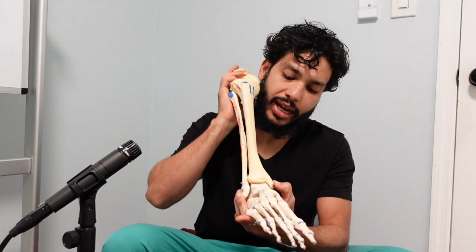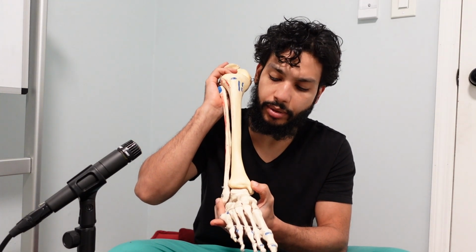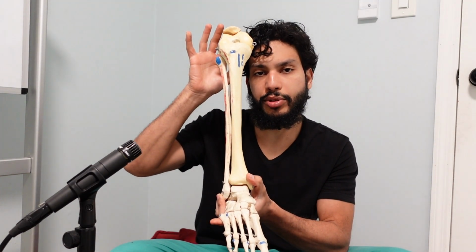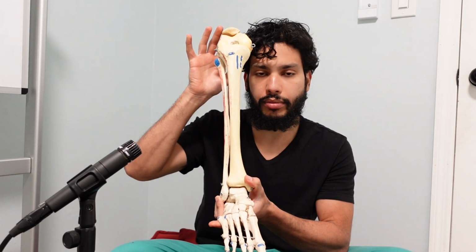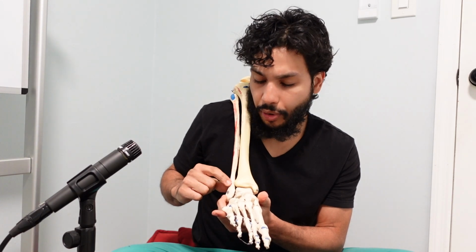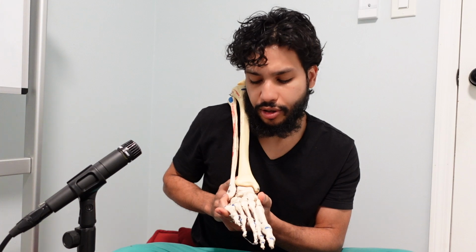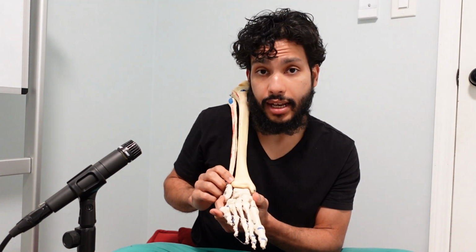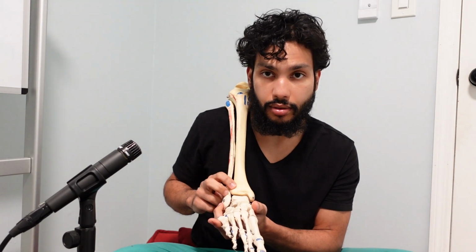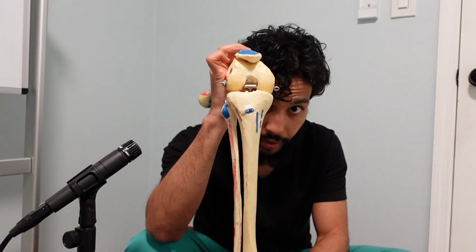Another thing I want to point out about this area that was not mentioned in the ankle video, but is definitely applicable to this one, is that there are two joints being formed between the tibia and the fibula. On the distal end, we can see that the tibia and the fibula both fit together. The tibia has what's known as a fibular notch, and the fibula fits right into that notch. This is known as your distal tibio-fibular joint, which is in contrast to your proximal tibio-fibular joint.